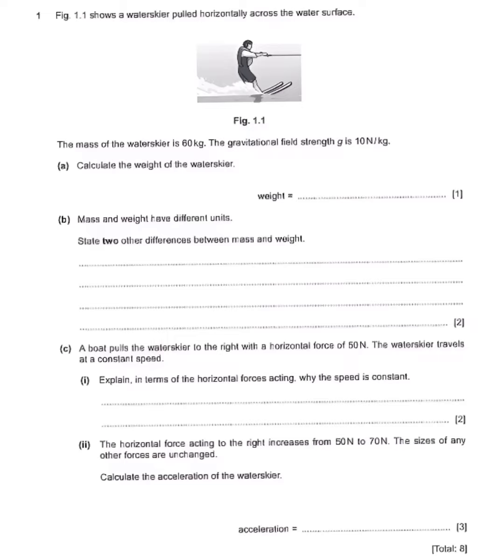Then weight is defined as the pull of gravity on an object. Weight is measured in newtons, denoted by capital letter N.